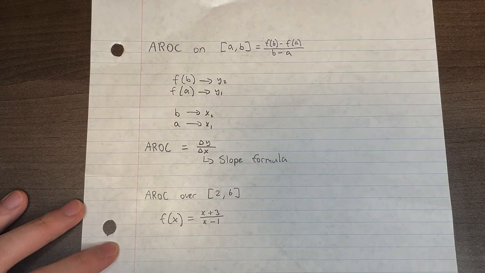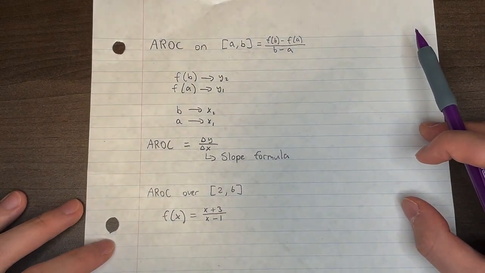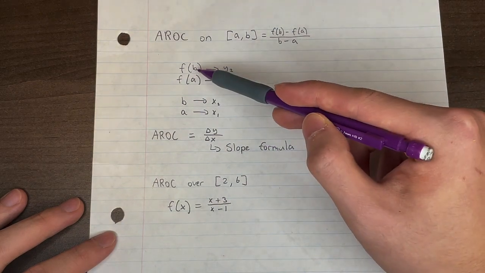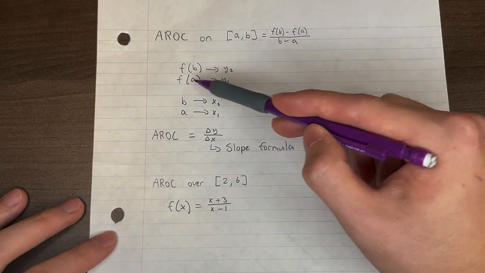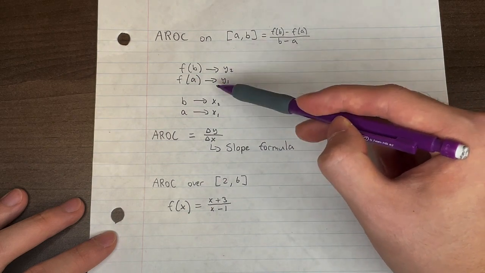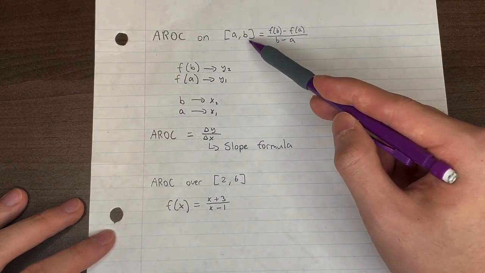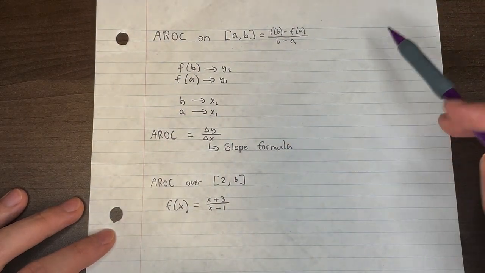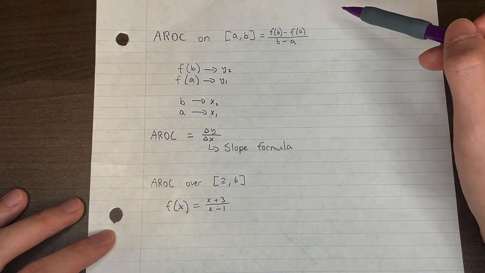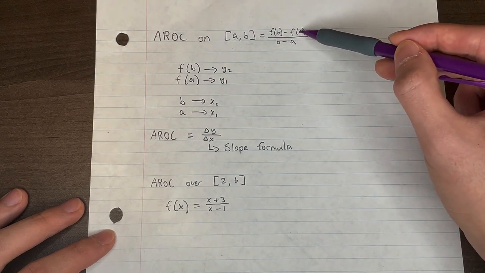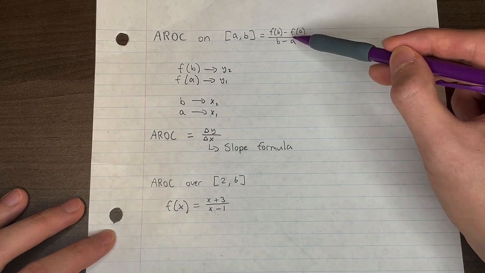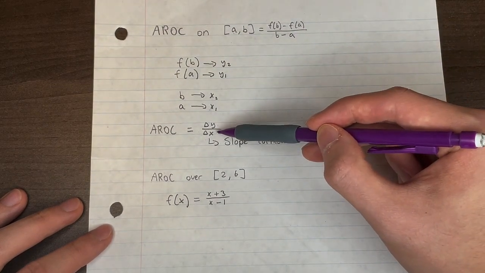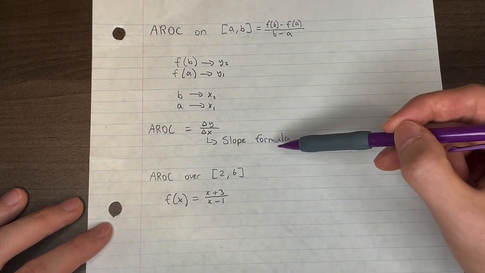But this is very familiar, and we can see how this relates to the slope formula. f of b is just y2, f of a is just y1, and b is just x2, and a is just x1. So technically, this formula can also be rewritten as y2 minus y1 over x2 minus x1, which is basically the change in y over the change in x. And this is the slope formula.